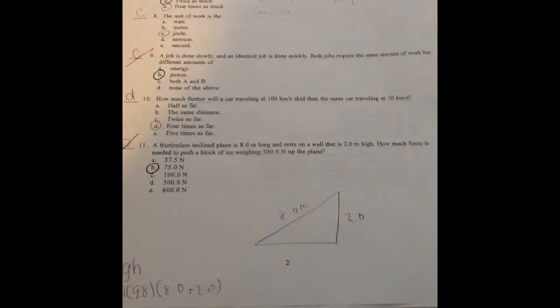For number 7, if you lift 2 loads up 1 story, how much work do you do compared to lifting just 1 load up 1 story? Well, if you're lifting 2 loads up instead of 1 load, you're going to be doing twice as much work because you're lifting a heavier thing.